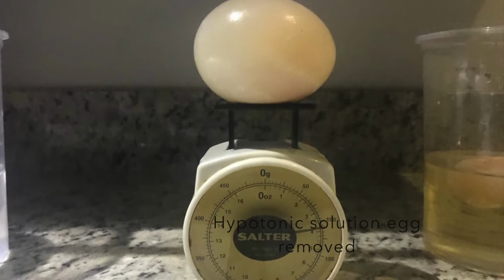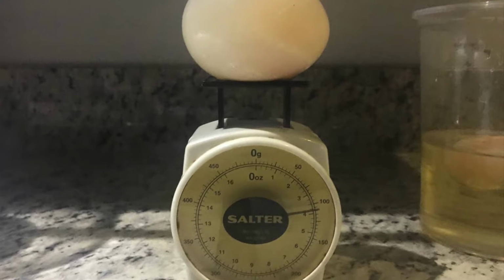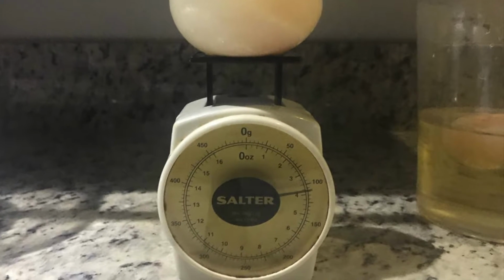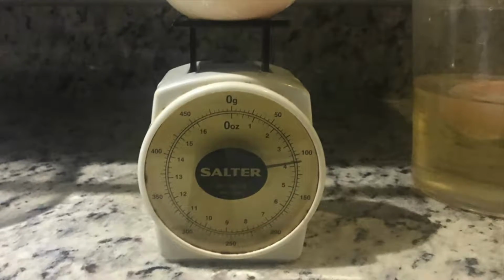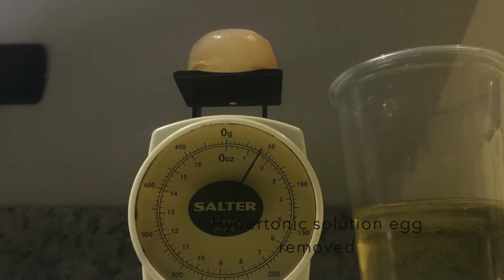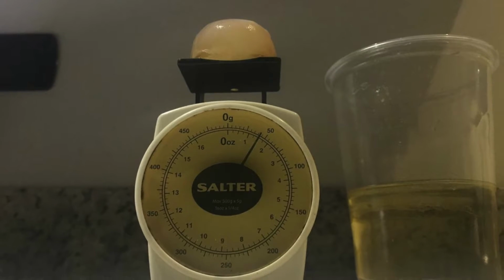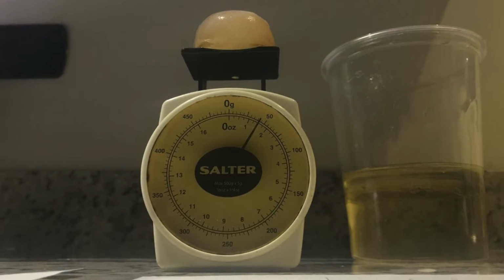After spending 8 hours in their solutions, egg 1 was actually weighing more, 10 grams more, which meant that it absorbed some of the water, and egg number 2 was shrinking, which meant that it released some of the water and it weighed about half of its original weight.